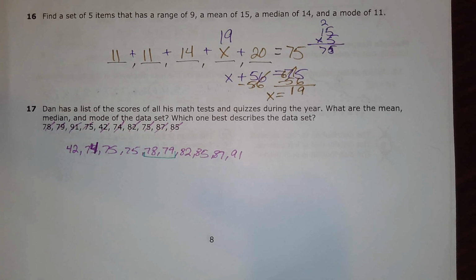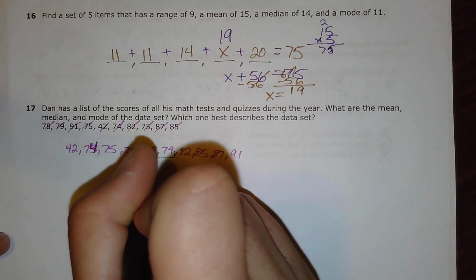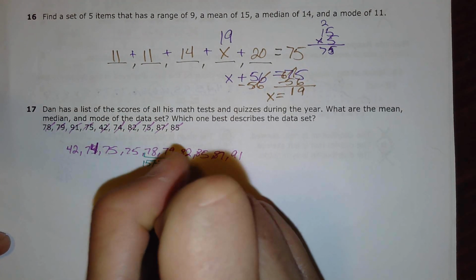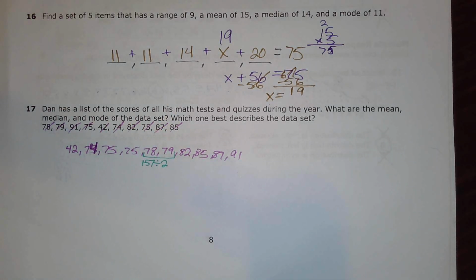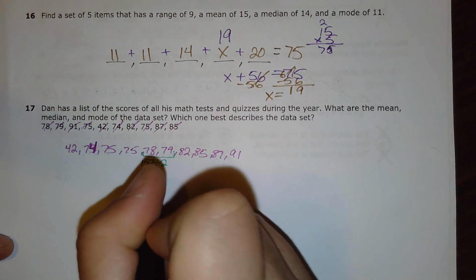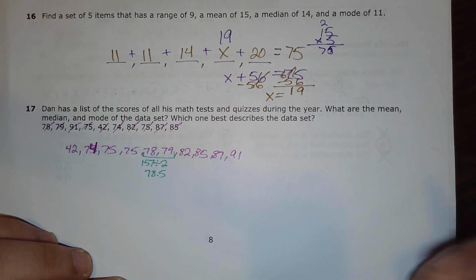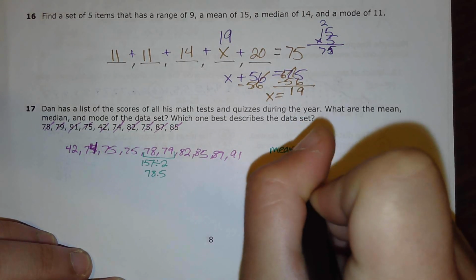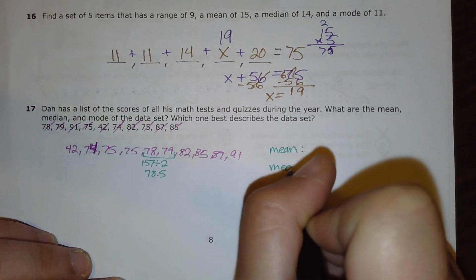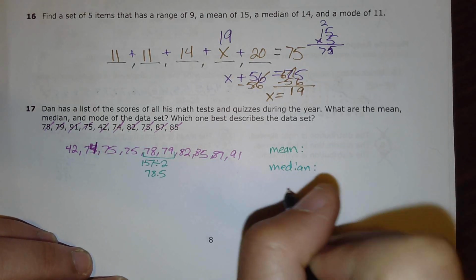we get 157. 157 divided by 2 is going to give me 78.5. Okay, so that's our median. Now what do they want? They want a mean. They want a median. And they want a mode.